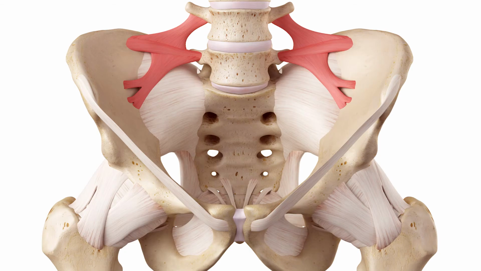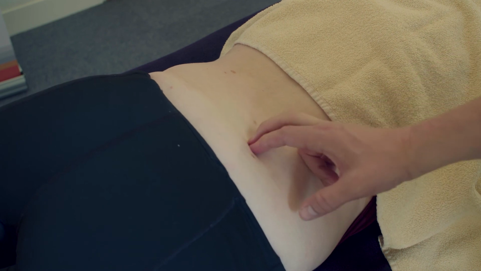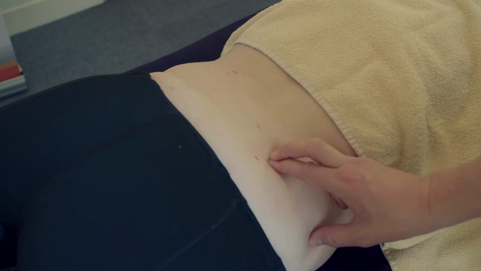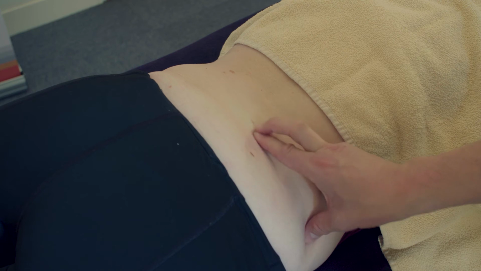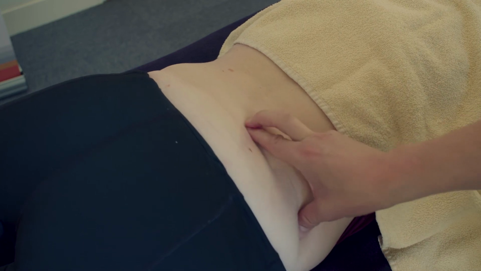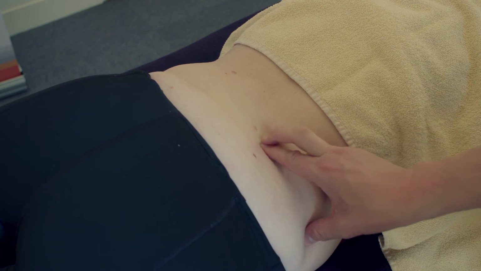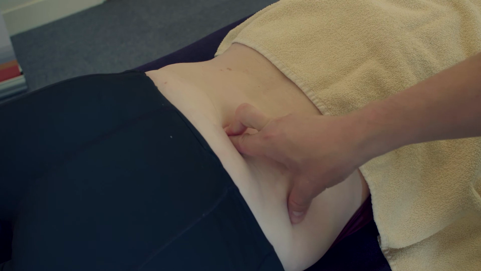It's actually an anterior lumbopelvic ligament, but you can get to it quite easily from the posterior aspect. It then travels about 4 centimeters up the iliac crest, and then goes over to the transverse process of L4, and also to the transverse process of L5.